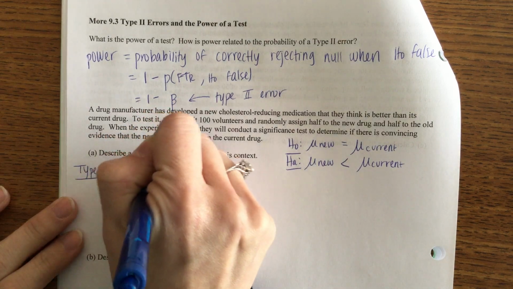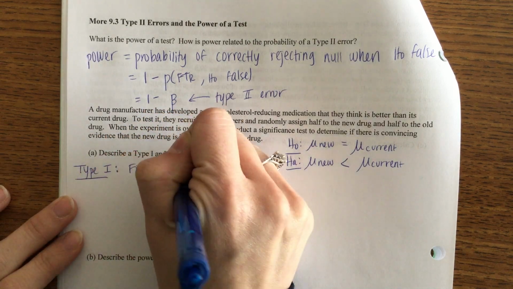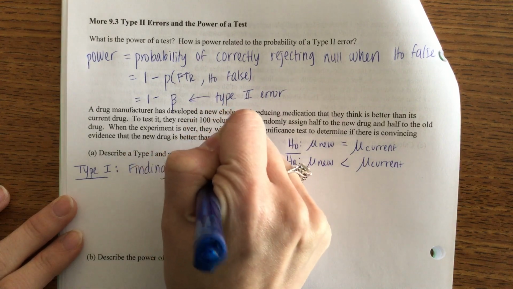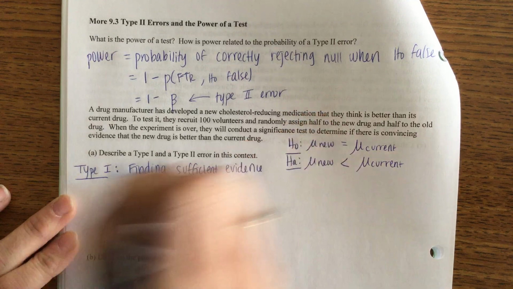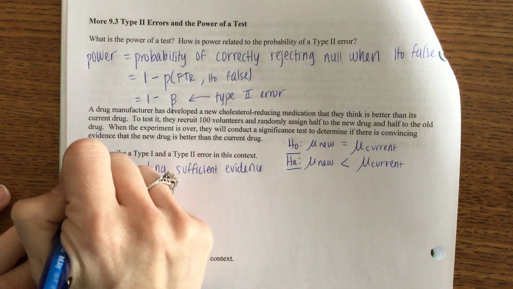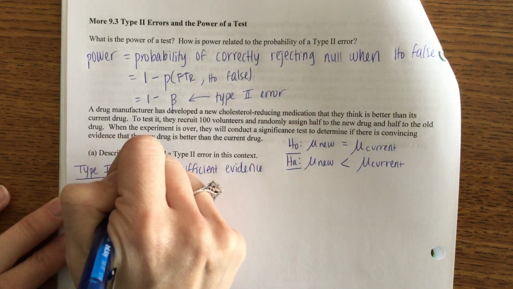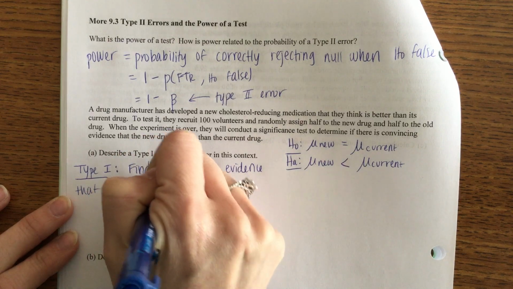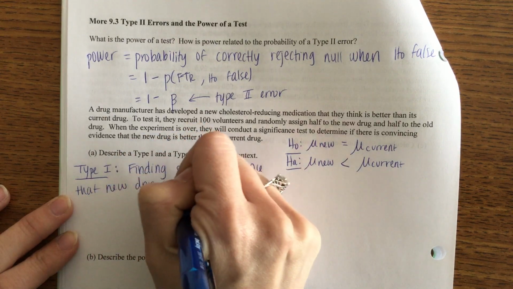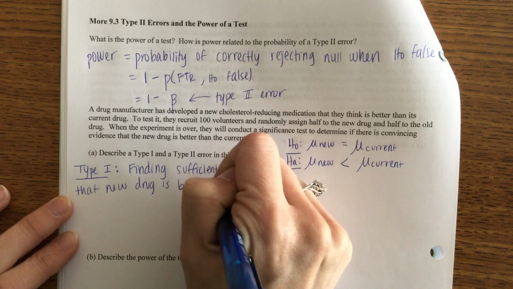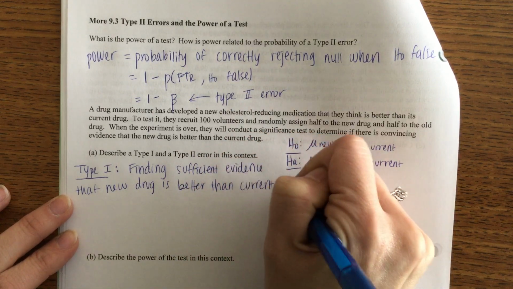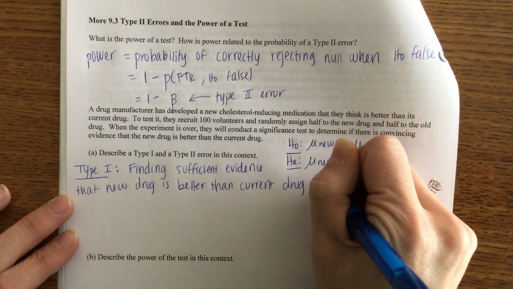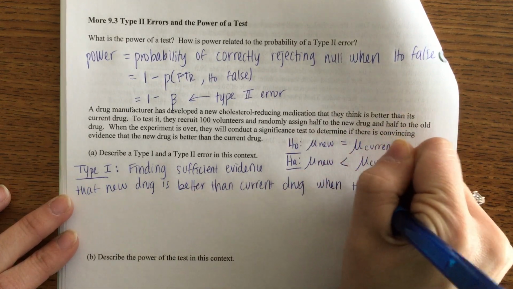So finding sufficient evidence that the new drug is, I'm just going to say, better than the current drug, when this is not the case.